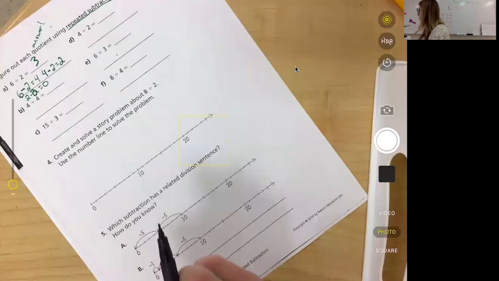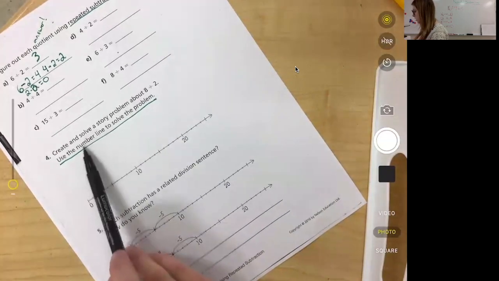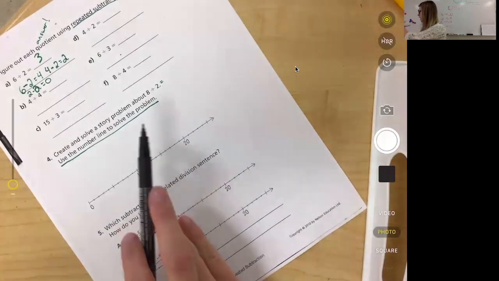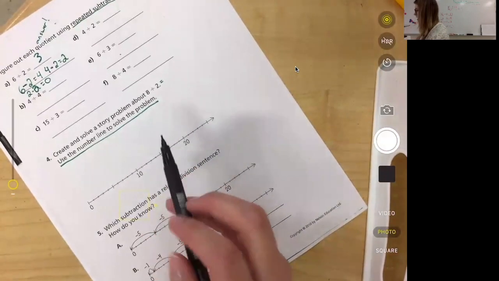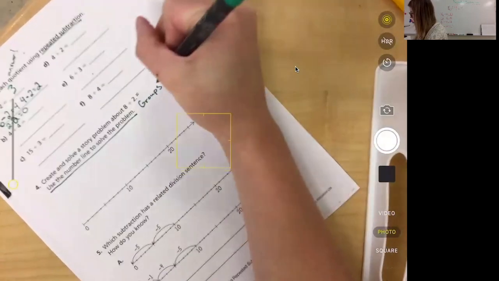Number 4 says, create and solve a story problem about 8 divided by 2. You guys have done story problems before, and then it says use a number line to solve the problem. You guys, do the second part of the question. I had to hand so many things back last week because people did not read the second part of a question. You need to create this and solve a story problem, figure out what it equals. There's a story problem here you can use as an example, or you can use any of the story problems from last week as an example. So write your story problems. Remember, they always have groups and a big altogether number. And then show your work on this number line.